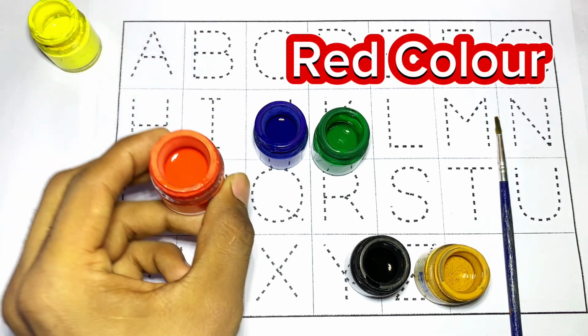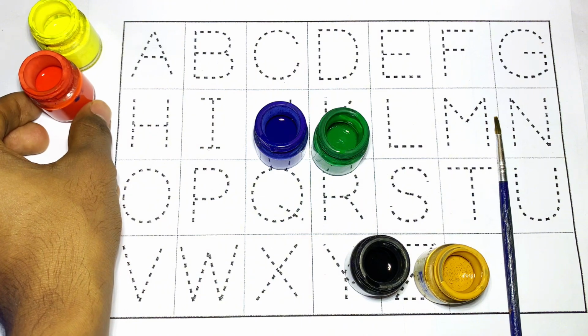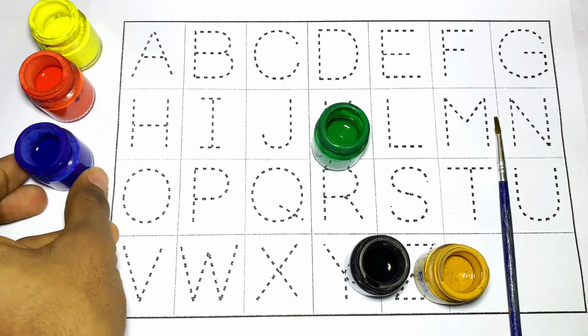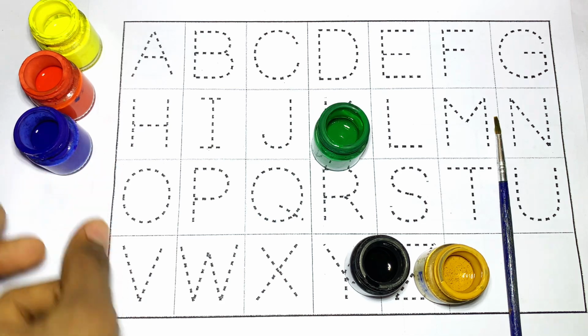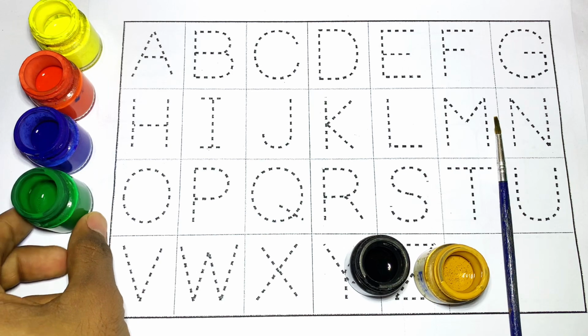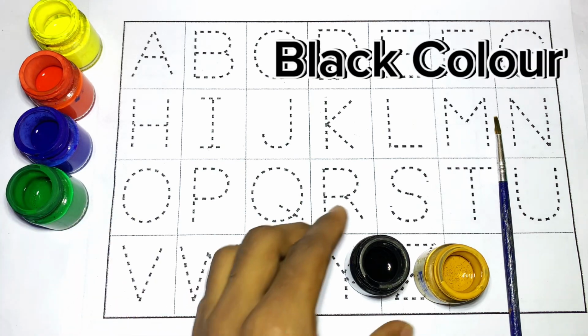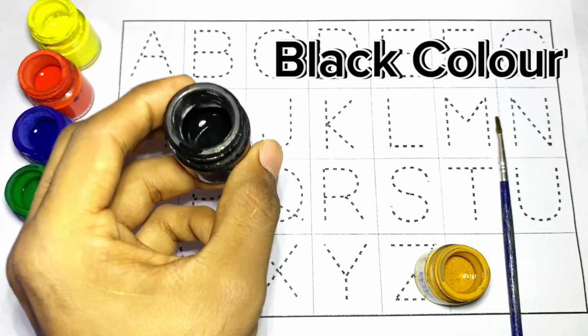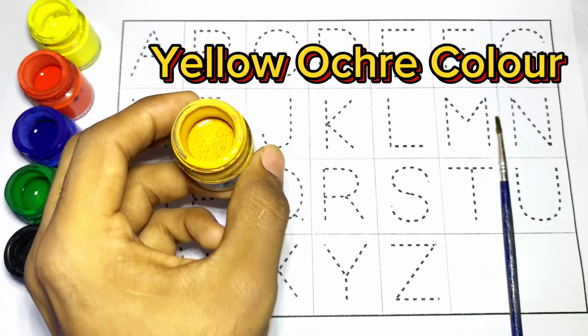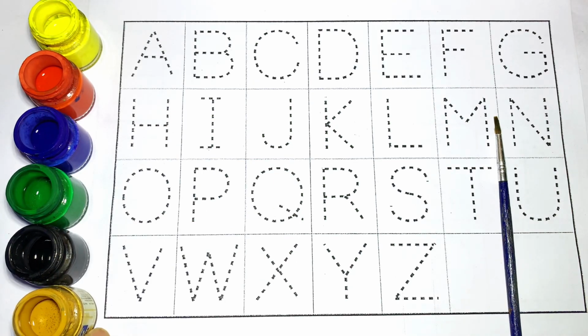Red color. Blue color. Green color. Black color. Yellow ochre color.